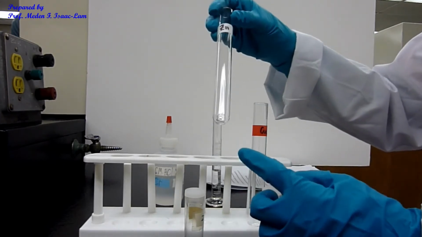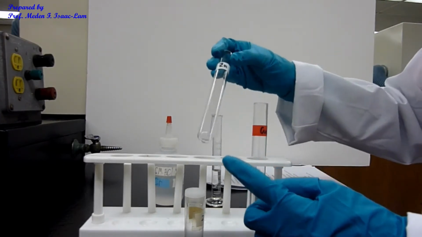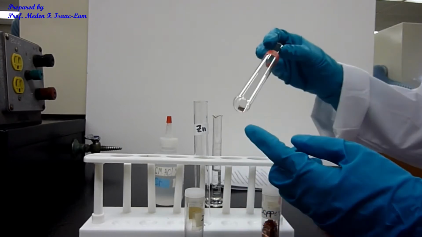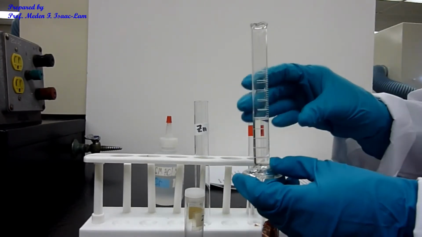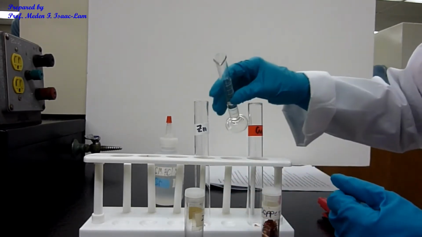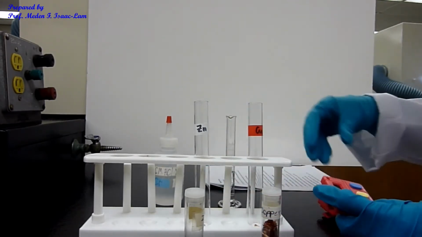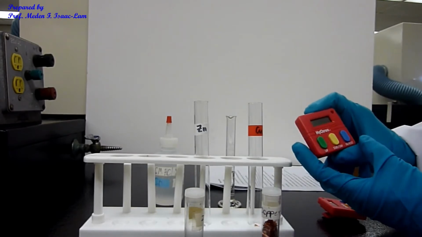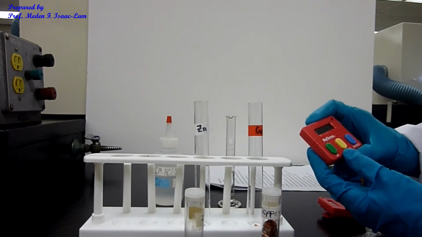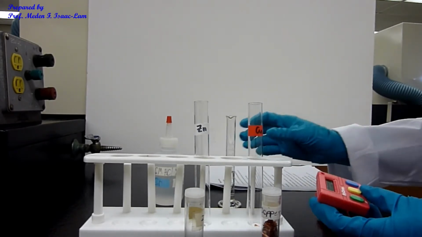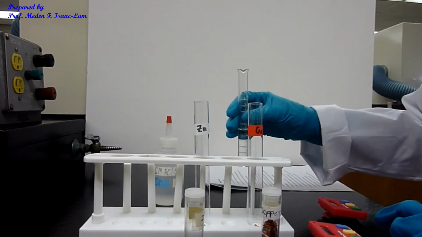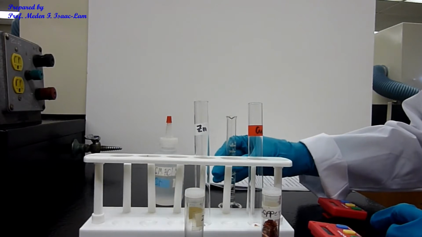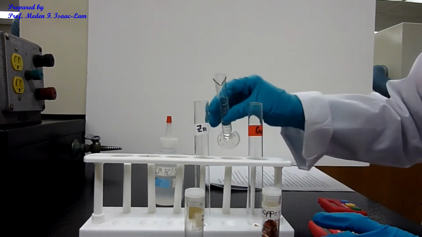So I put zinc at the bottom, and then the copper strip, and then this is the 6 molar hydrochloric acid. I'm going to time it. I will have the timer on, and once I put the 6 molar hydrochloric acid, I will start timing.